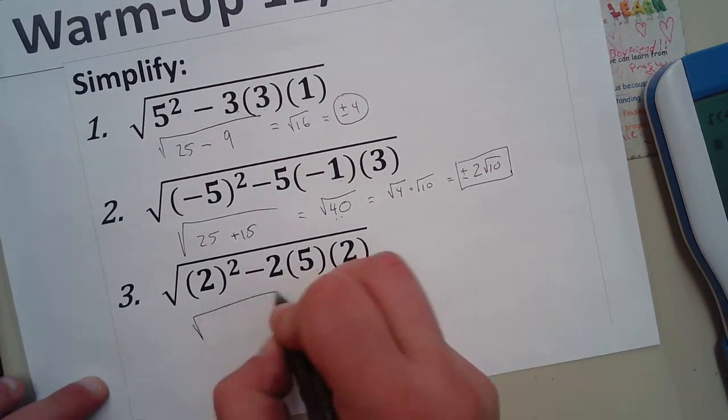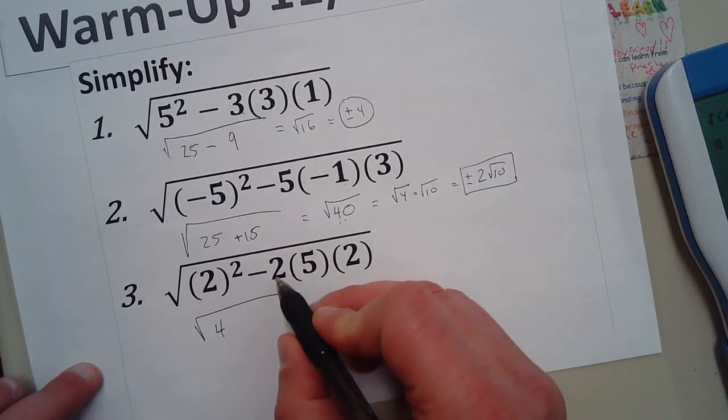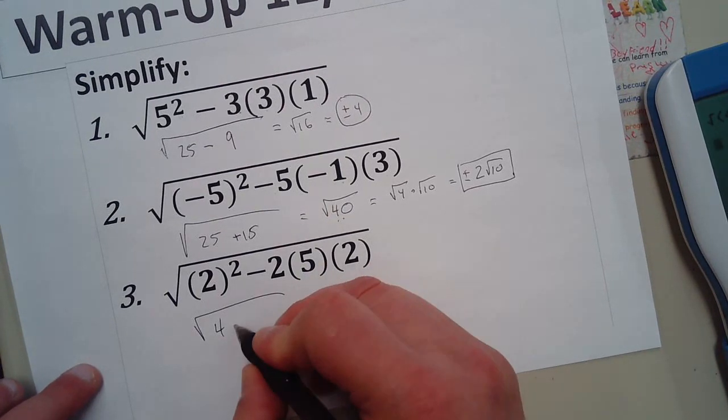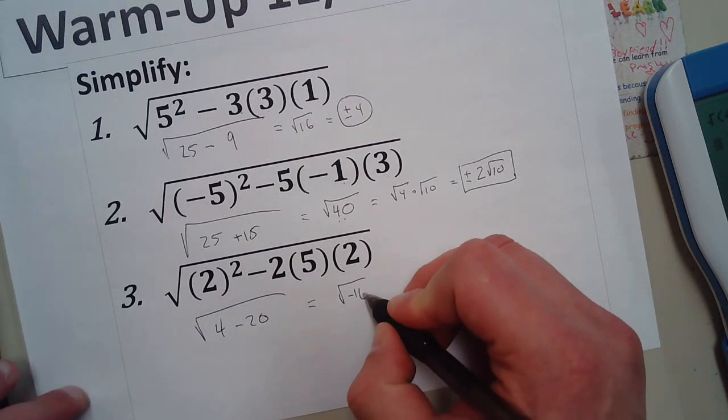All right, last one here. Let's see what we're working with. So 2 squared is going to be 4. Then negative 2 times 5 is negative 10. Times 2 is going to be negative 20. All right, so 4 minus 20 is going to give us a negative 16.